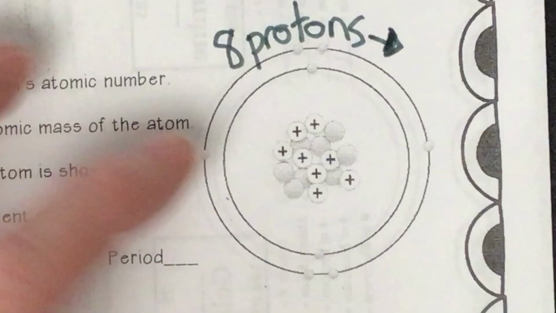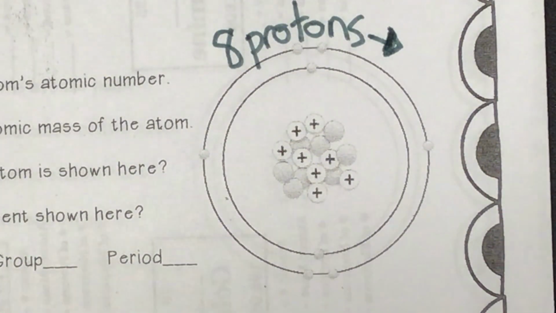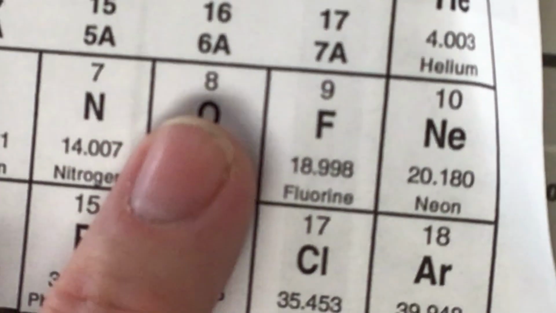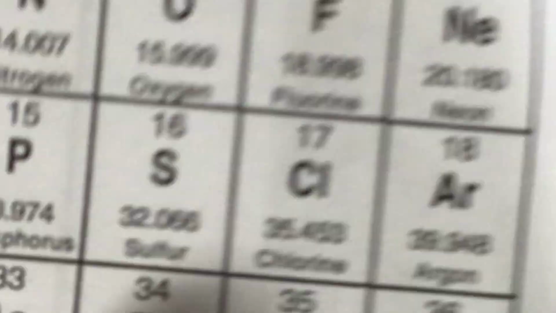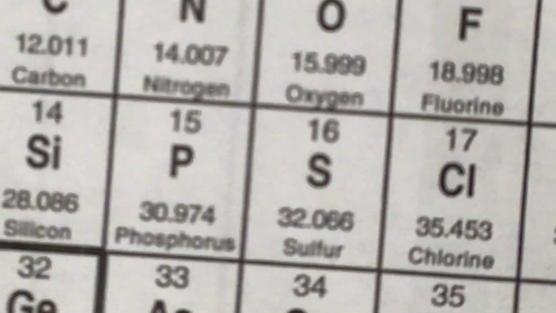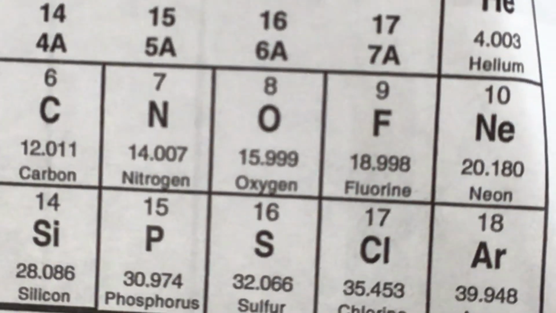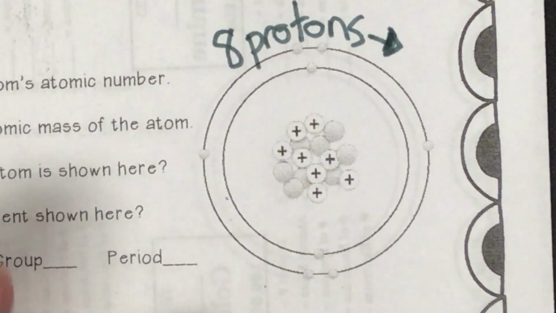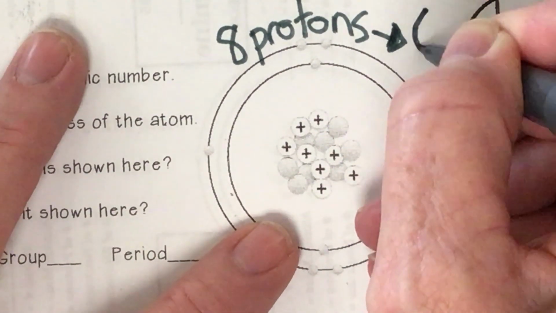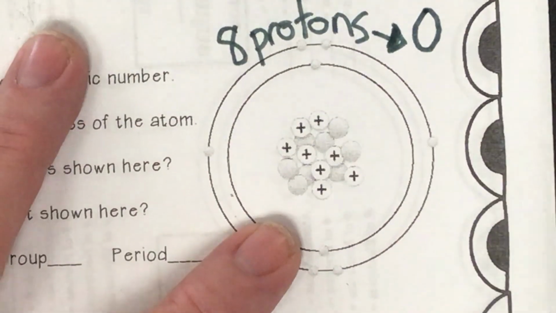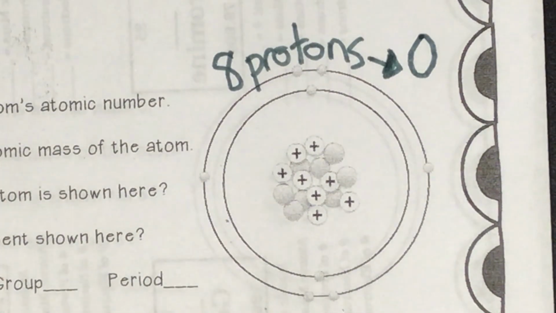And we would look at the periodic table and we would find that would be oxygen, and the mass is, well, I'm not very good at this. What's the mass of oxygen? We're going to round it to 16. So I'm just going to put the symbol for oxygen.